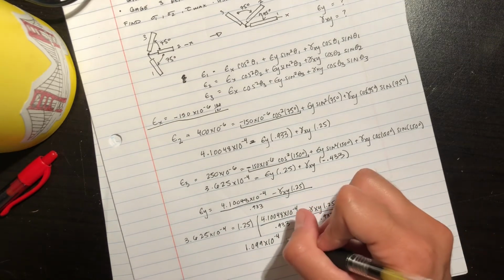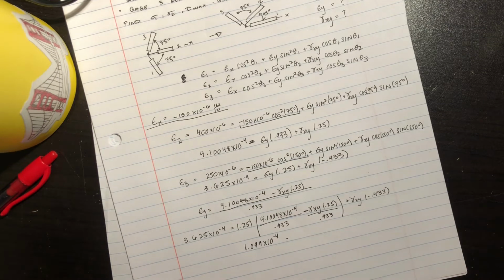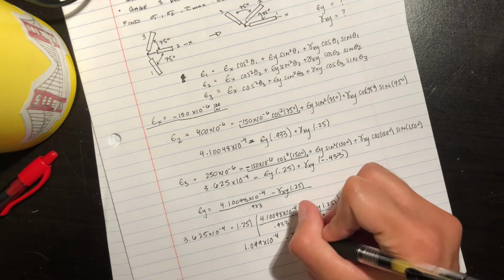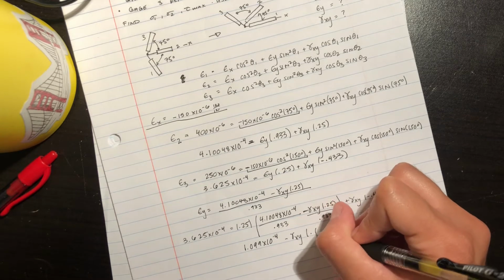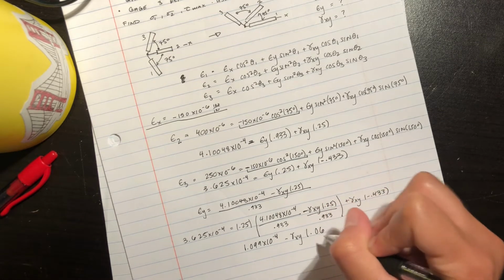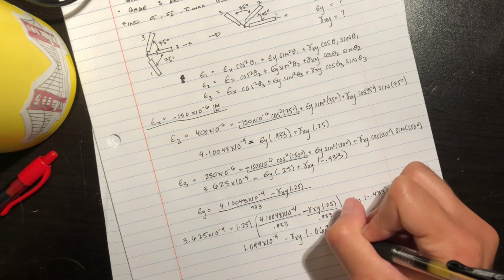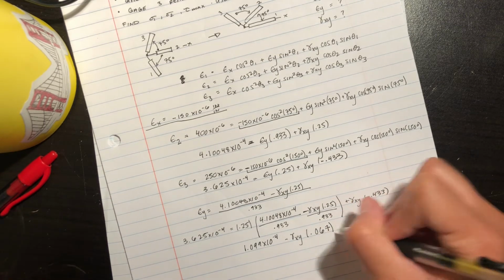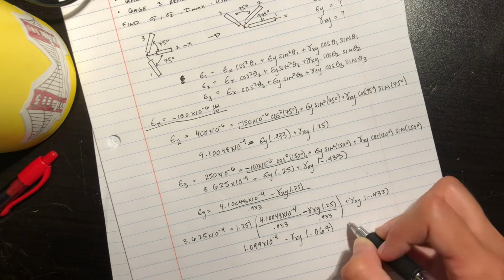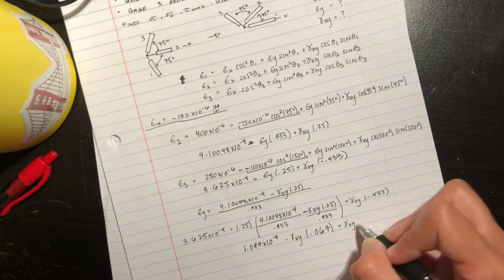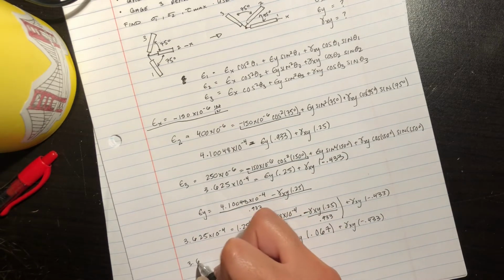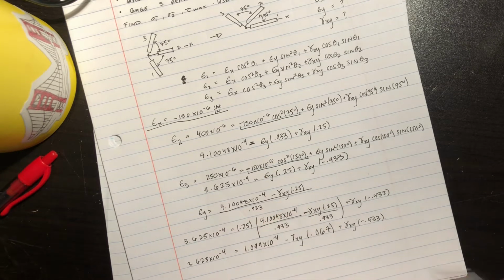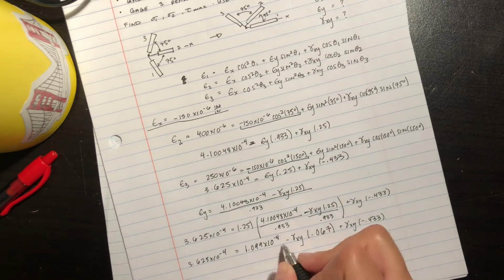And then the second component is going to give us shear strain xy, multiplied by 0.067. And then we bring this down. And this down. We can subtract this from both sides.